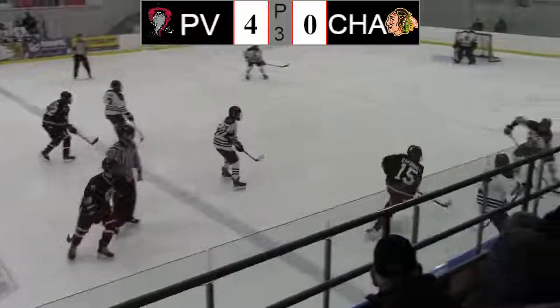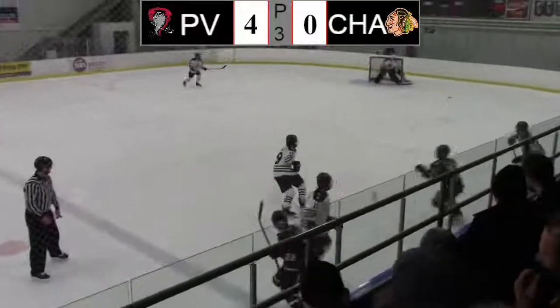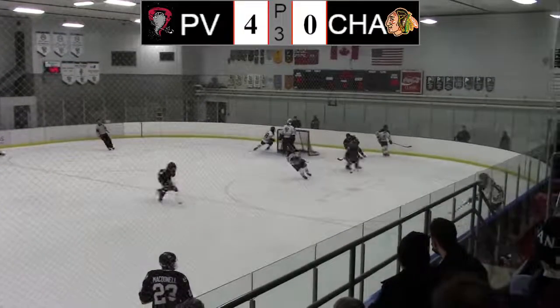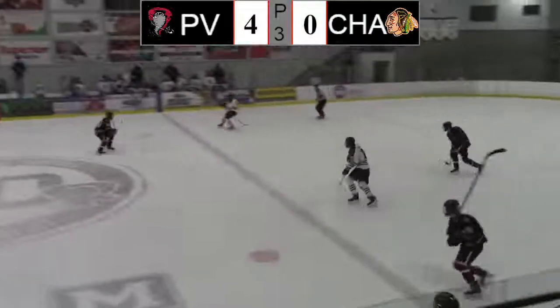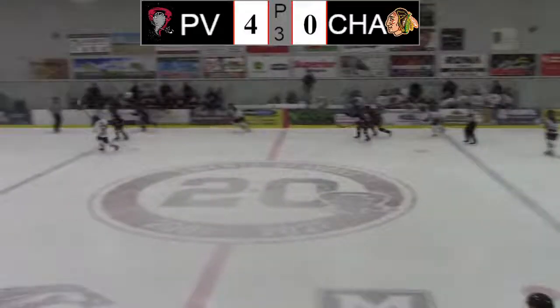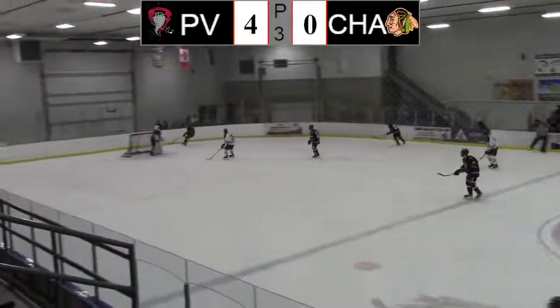And that is face-off is won by DeGrave, and the Hawks are going to send it in. 2 minutes and 35 seconds remaining here in the third period. The Twisters look to wrap this one up. And here's Jordan Keck. Keck's going to pass out to DeGrave, who's just going to send it in deep into the zone.